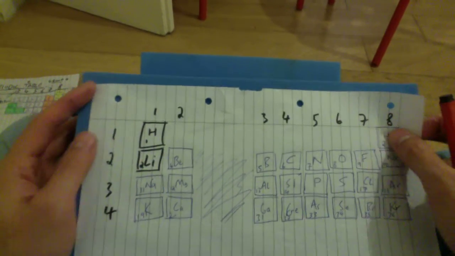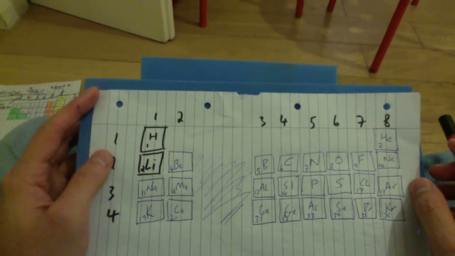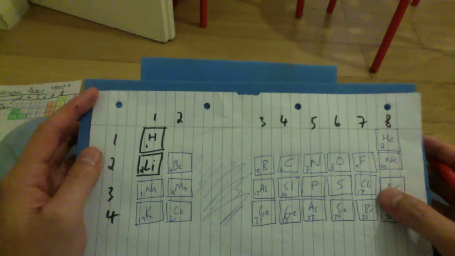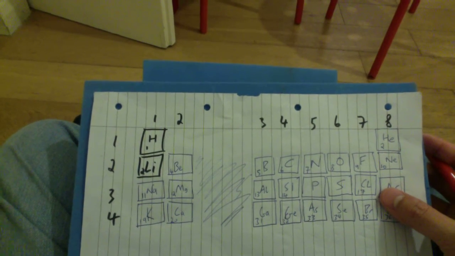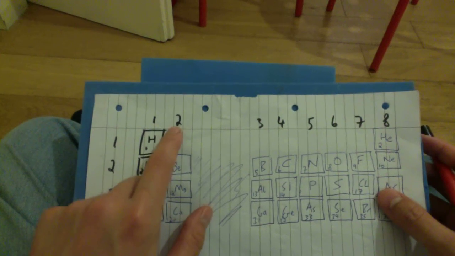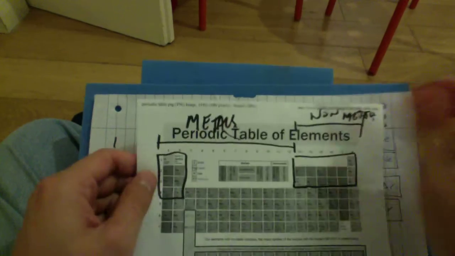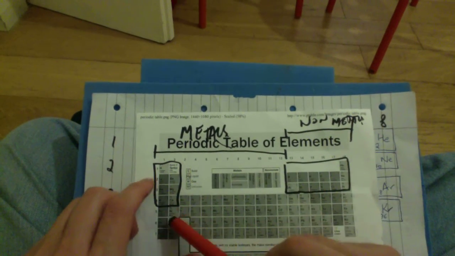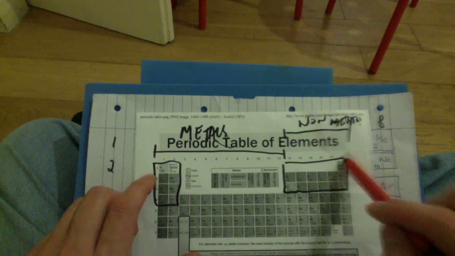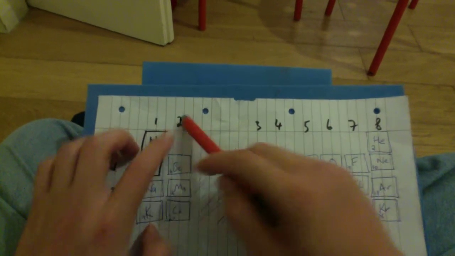As you can see, I've already drawn out one of the things you're going to need. When you look at your periodic table, there's a couple of things you need to know about it. You have numbers at the top, 1, 2. These are fine, but the numbers you need to worry about are these numbers here.